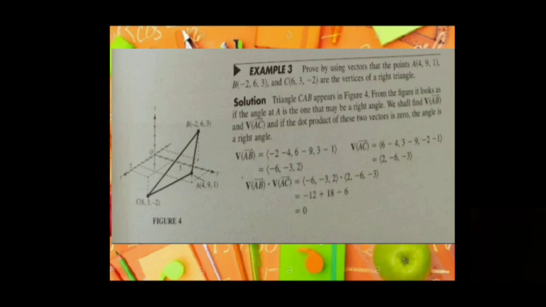Vector AC is equal to (6 minus 4, 3 minus 9, -1 minus 1), which is equal to (2, -6, -3). Vector AB times vector AC is equal to (-6, -3, 2) times (2, -6, -3), which is equal to -12 plus 18 minus 6, which is equal to 0. Conclusion. Vector AB and vector AC are orthogonal, thus the angle at A in triangle CAB is a right angle and CAB is a right triangle.